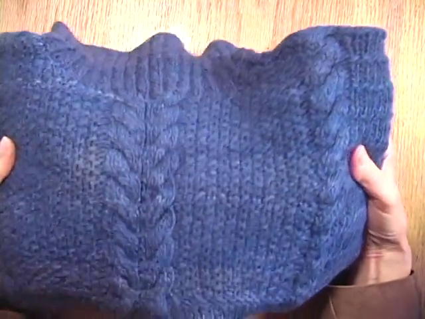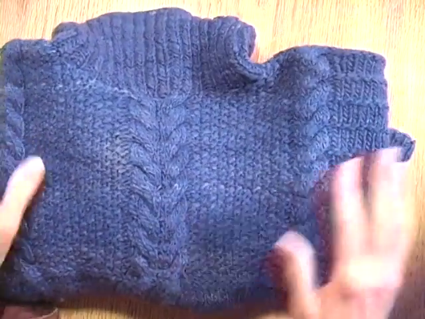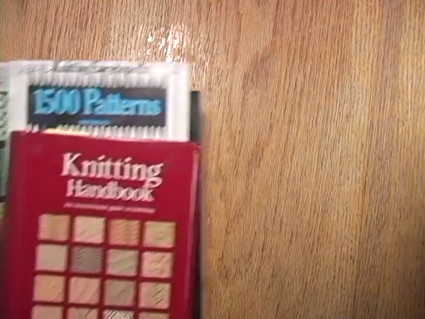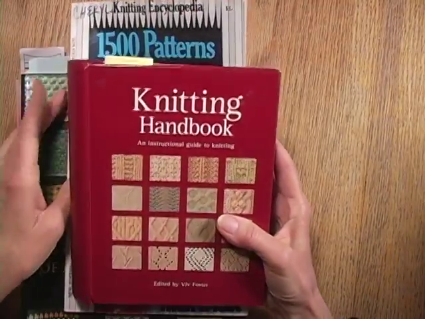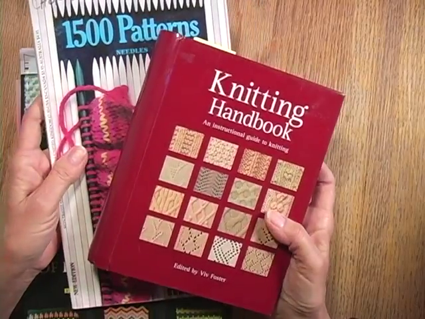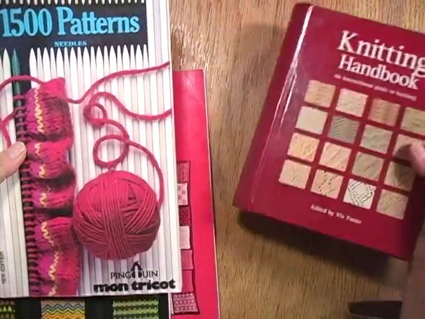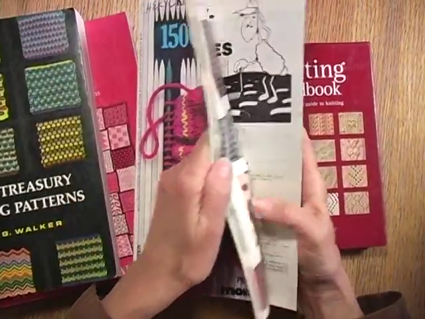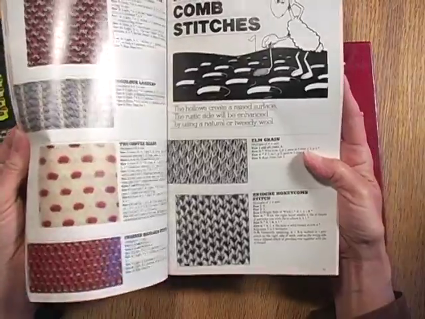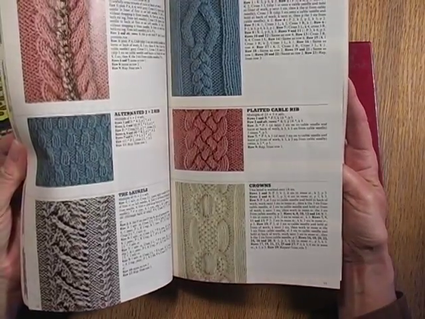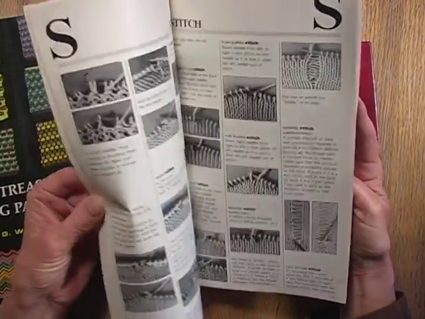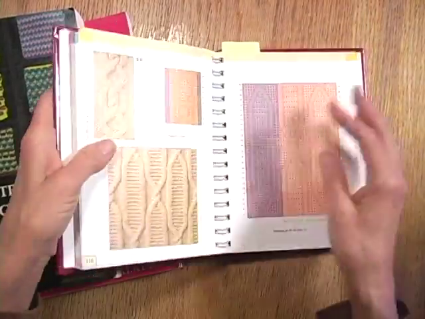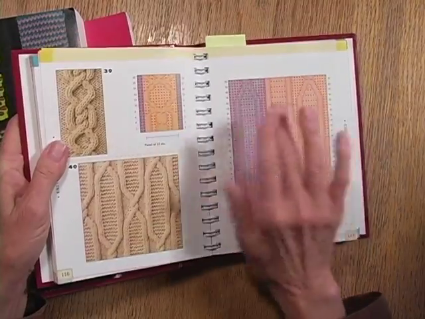So, of all these kinds of patterns, where do we get them from? Well, we can make them up, or mostly we get them from books, or nowadays we get them from the internet. And there has been a tendency over the last really 40 to 50 years to go from written directions on how to do things. This book is all written. There are no charts in it at all. And this is from, I think, the 80s. To this more modern book, which has charts exclusively.